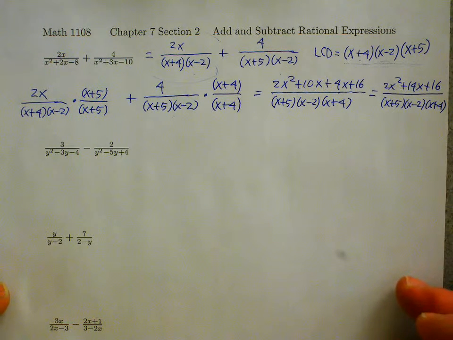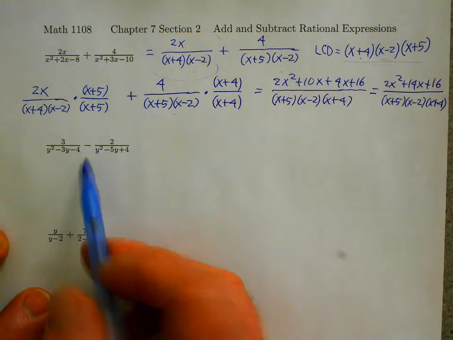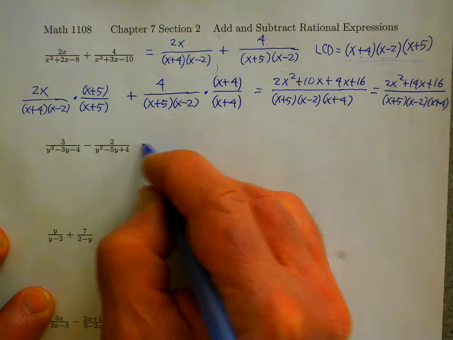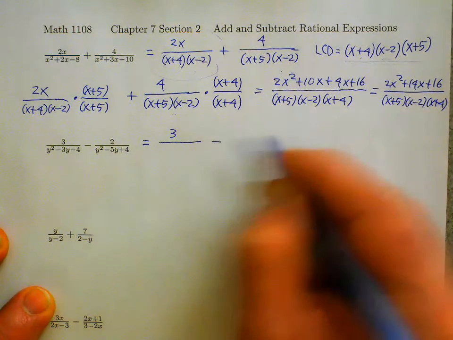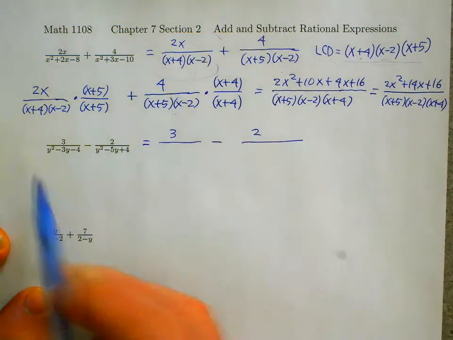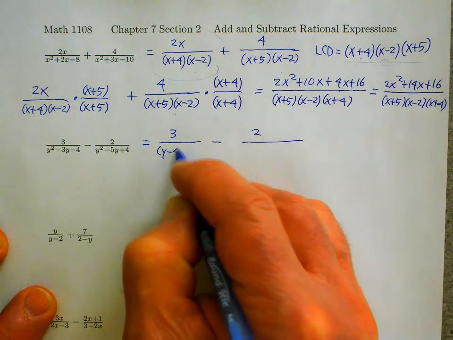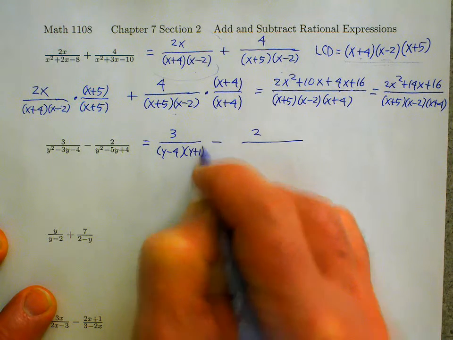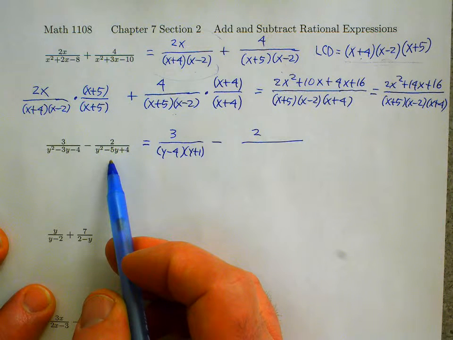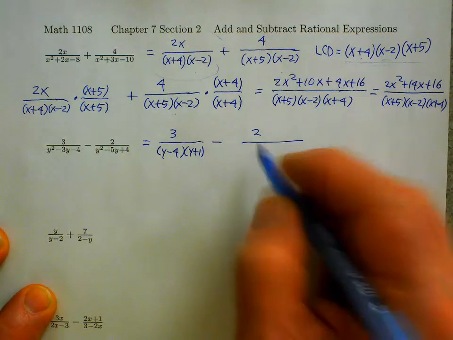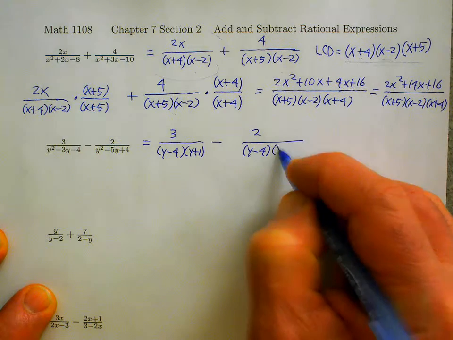Here, the next one is the same sort of thing. This time we're subtracting. So we want to factor the denominators. Y squared minus 3y minus 4. One factor is y minus 4. The other one is y plus 1. In the second denominator, y squared minus 5y plus 4. One factor is y minus 4, and the other factor is y minus 1.